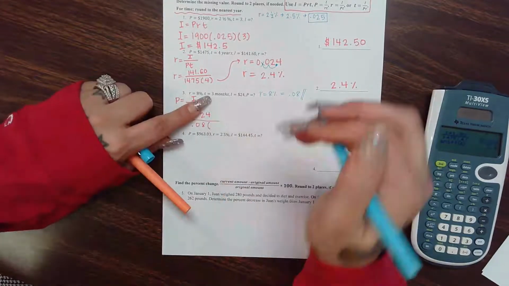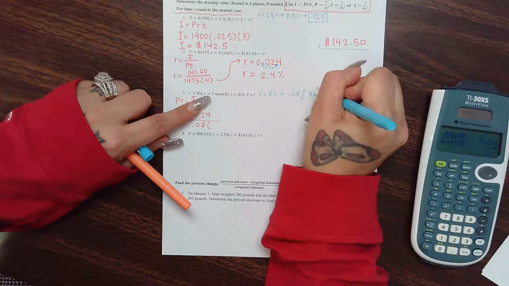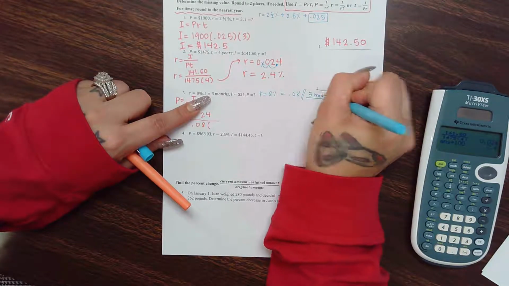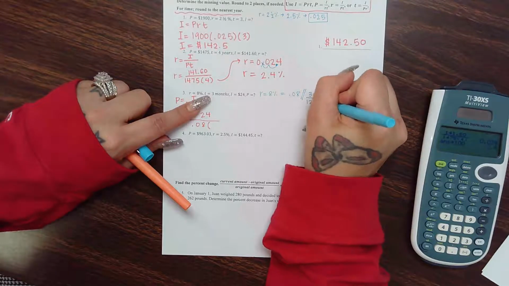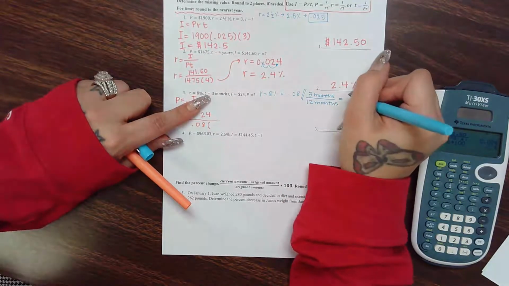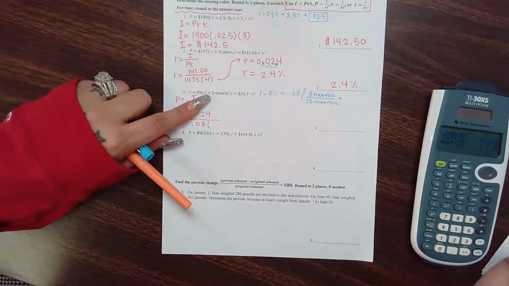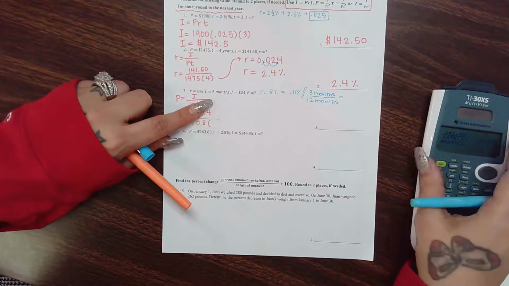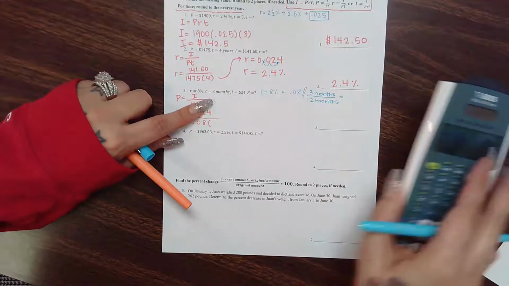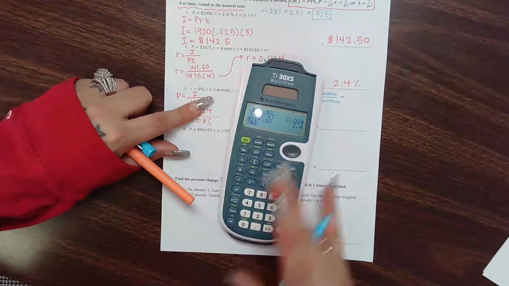So what I do, it's 3 months divided by 12 months. If you just do 3 divided by 12, you actually get a quarter.